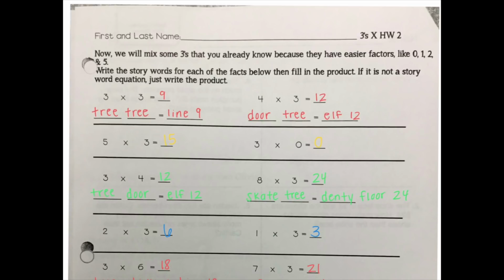Next row is story words. Three times four equals twelve. Eight times three equals twenty-four. Next row, 2 times 3 is 6. You just need to know your doubles fact. 3 plus 3 equals 6. 1 times 3 equals 3. Think of the identity property. Any number times 1 equals that number.